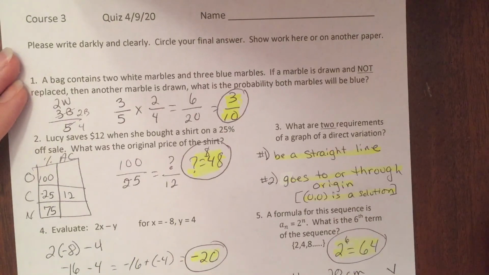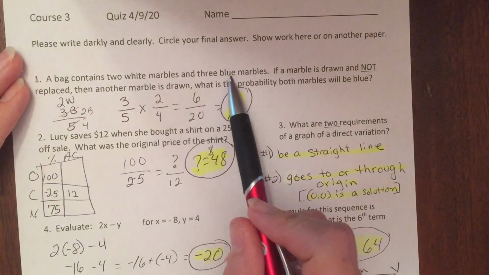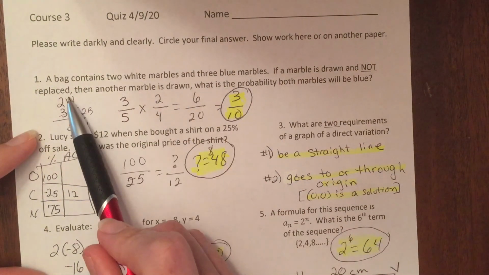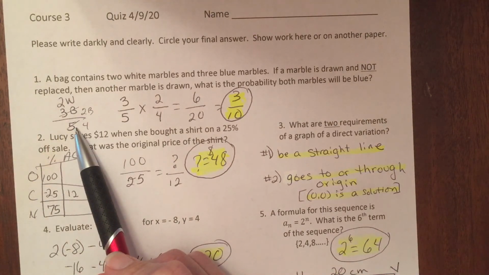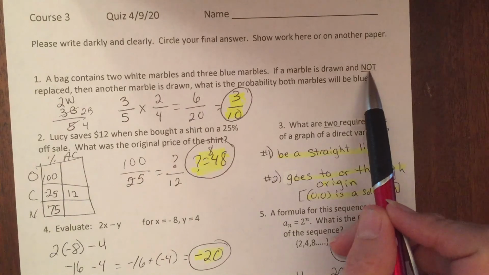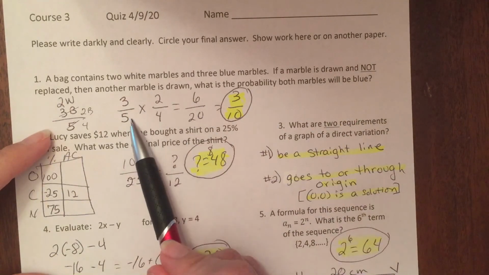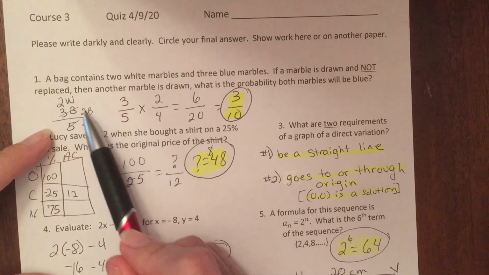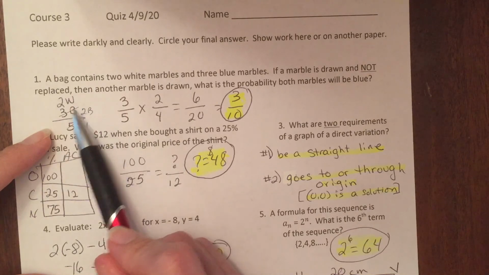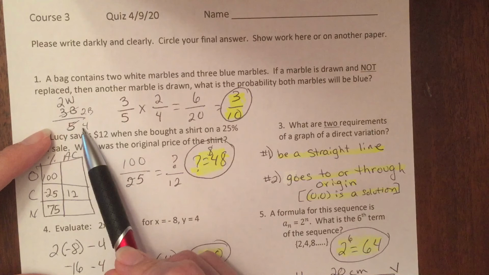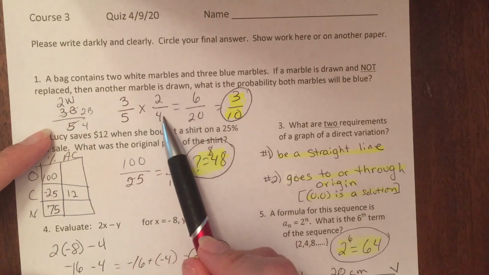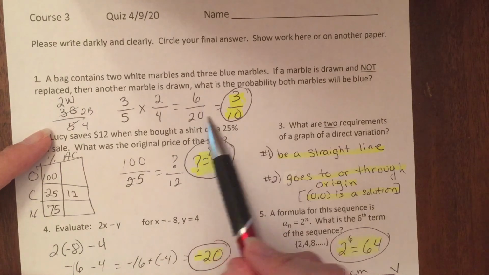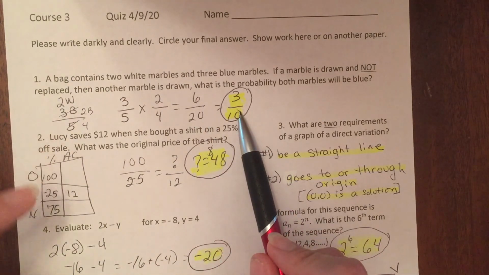Okay, so number one is a probability problem. 2 whites, 3 blues gives me a total of 5. We want to know the probability both are blue if we don't replace our first draw. So the first draw, I have the probability of 3 out of 5 getting a blue. But then I'm not replacing it, so I have to change my blues to 2 and my total to 4. So the probability when I grab the next one that it's going to be blue is 2 out of 4. Gives me 6 out of 20, reduces to 3 out of 10.